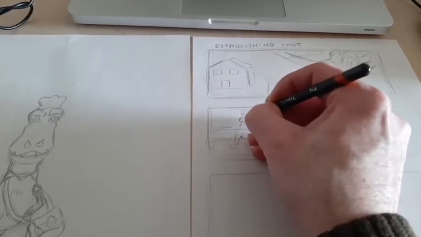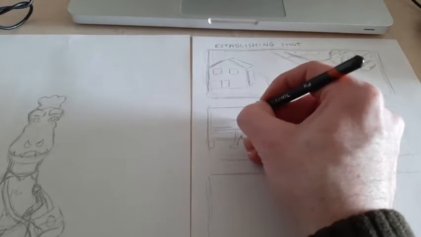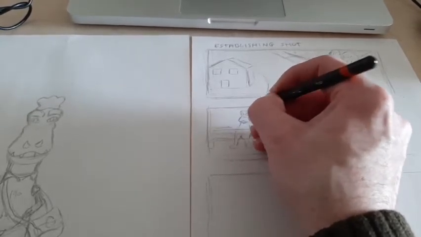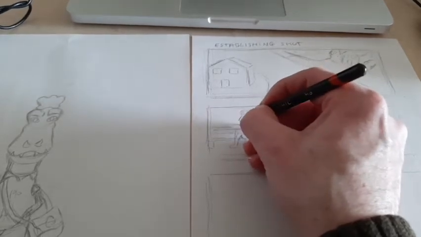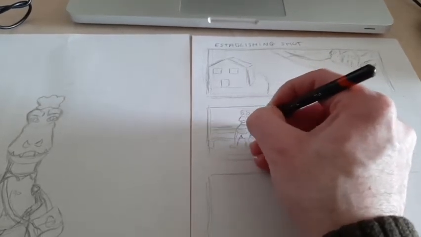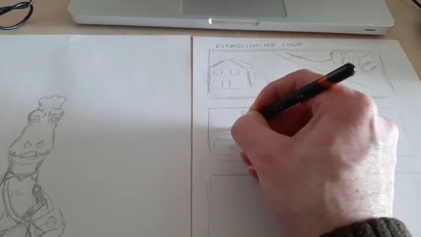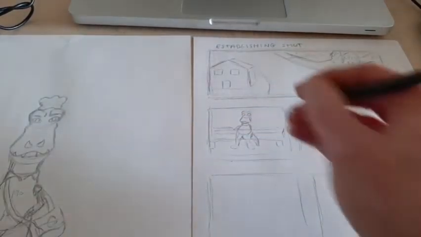Pondering, what am I going to do today? These are very rough drawings. There's a term for these. These are called kind of thumbnails.